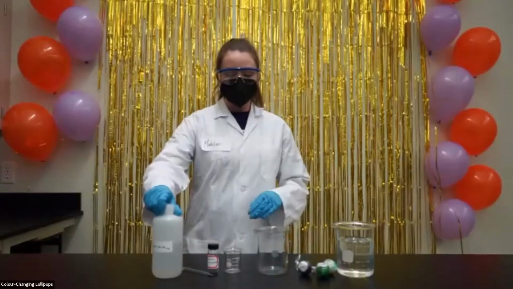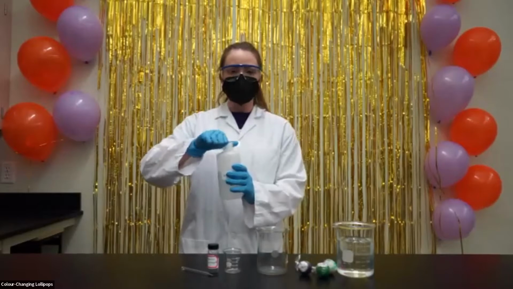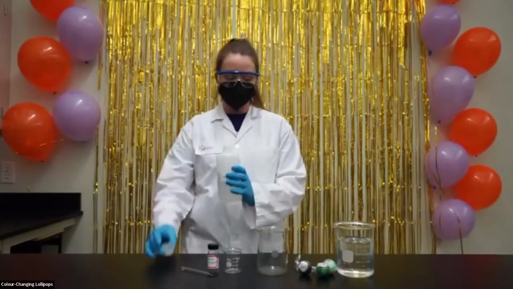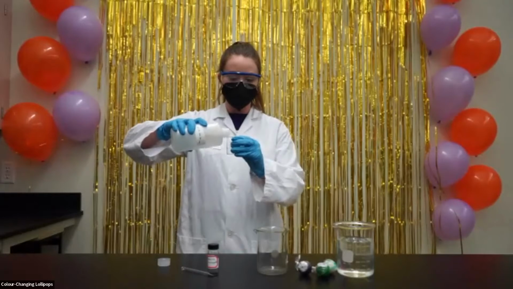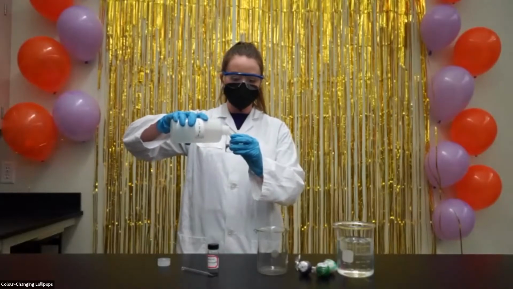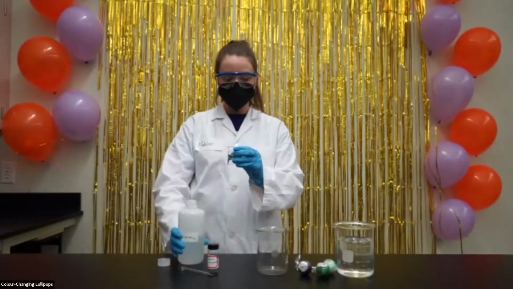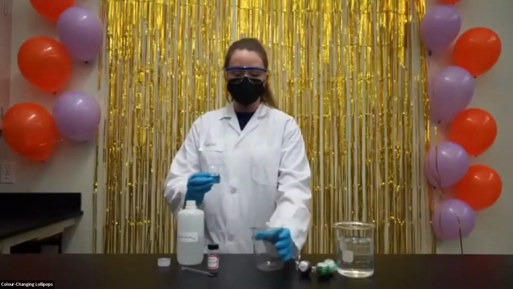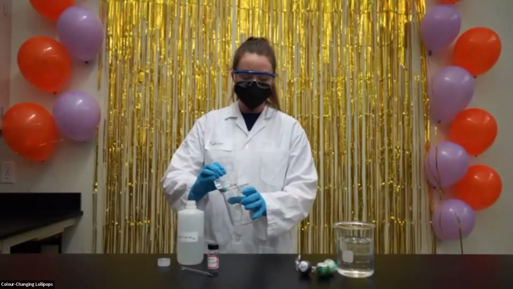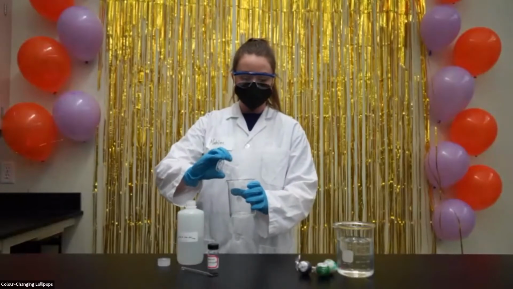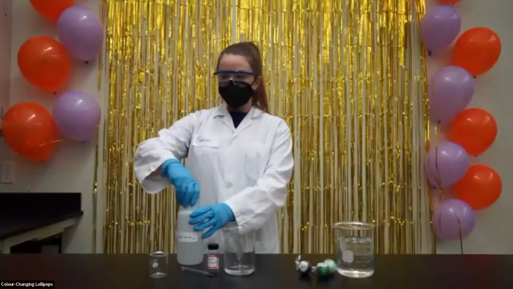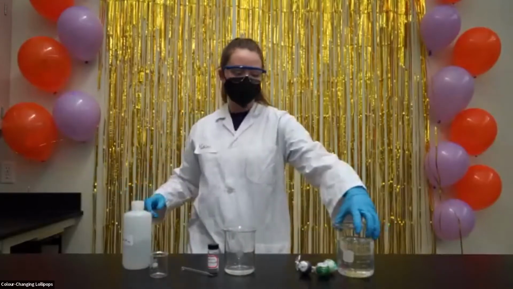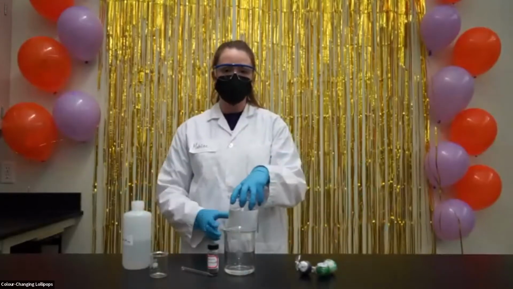So let's get started. I'm going to measure out some of this sodium hydroxide base. I'm going to put about 30 milliliters. All right, and I'm going to add this to our beaker. Next, I'm going to add about 170 milliliters of water.